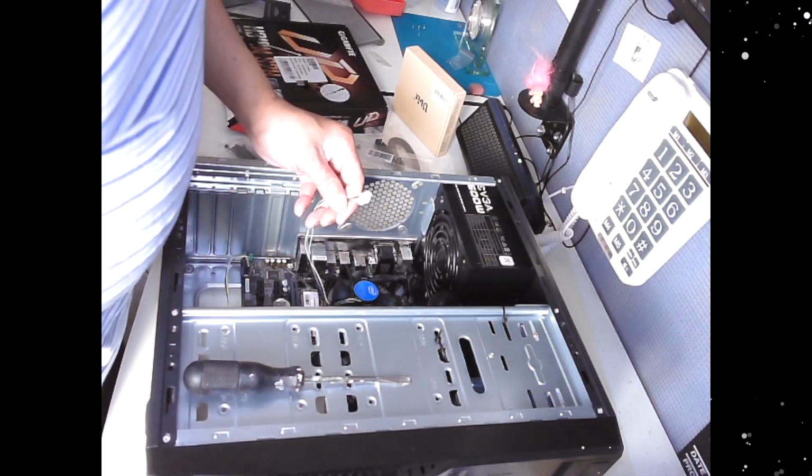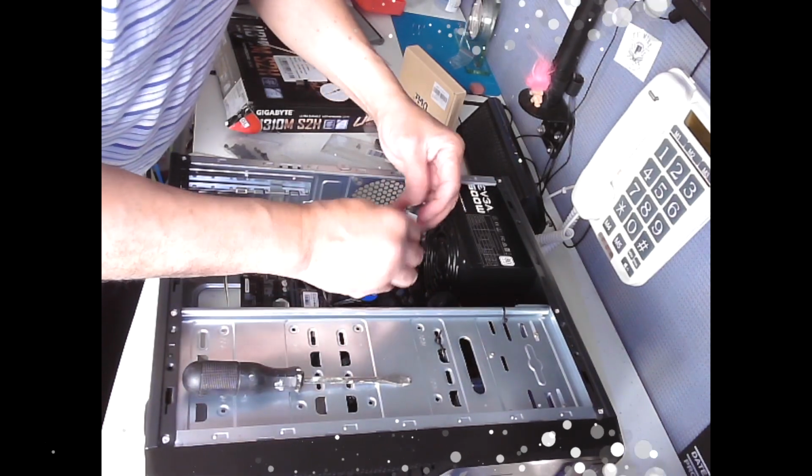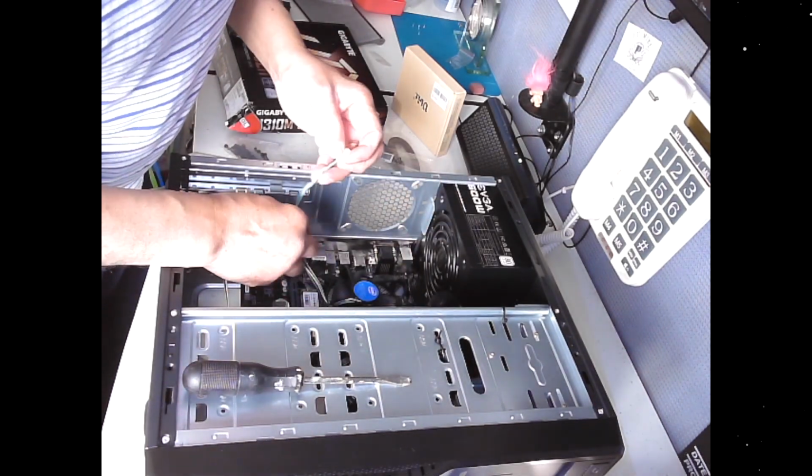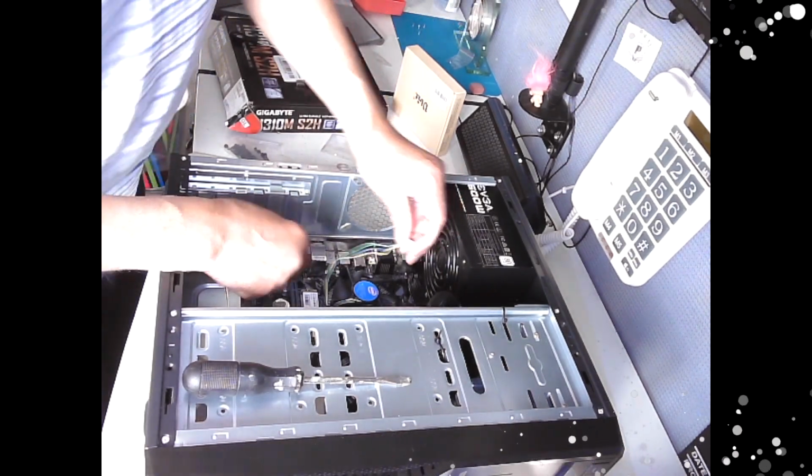I'm not a great fan of the way they wire this up, if I'm being honest. It just doesn't give enough cord.